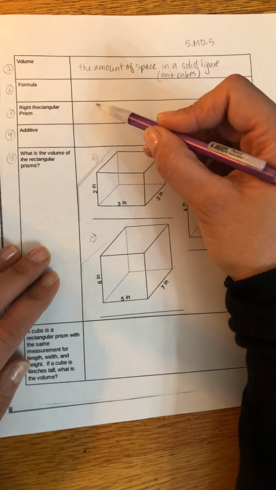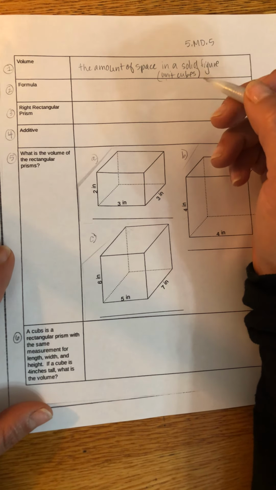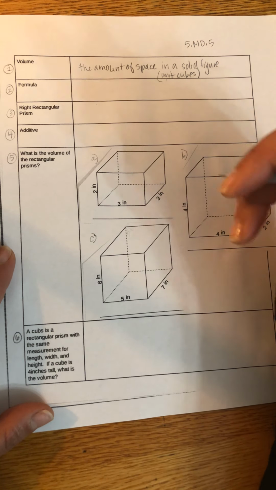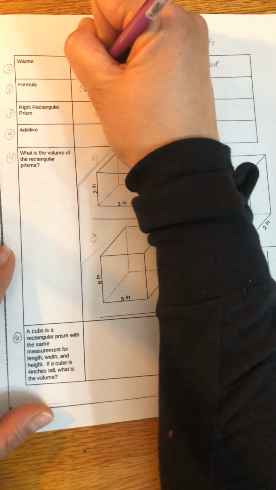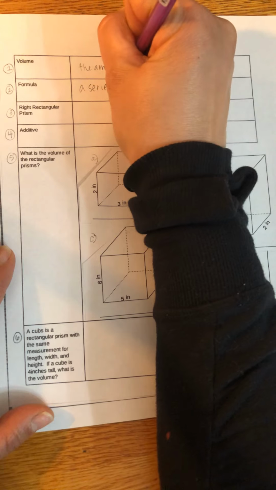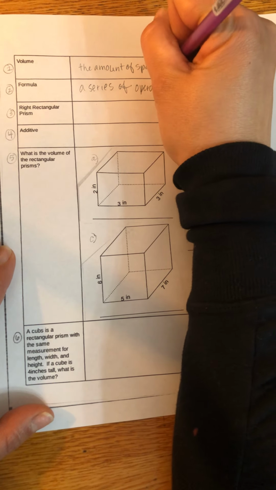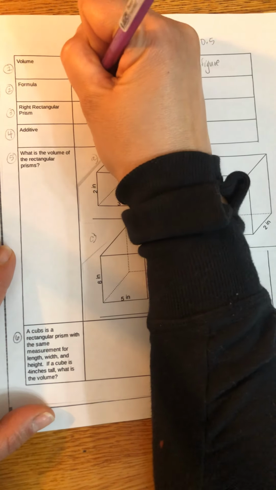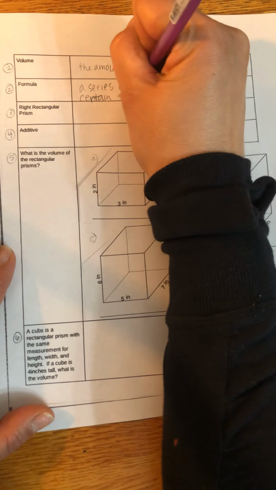All right, so formula, we've all talked about formula before. You've all used formulas before. But the definition of formula is when you have a series of mathematical operations using certain input numbers to get an important result. So it's a series of operations using certain steps.